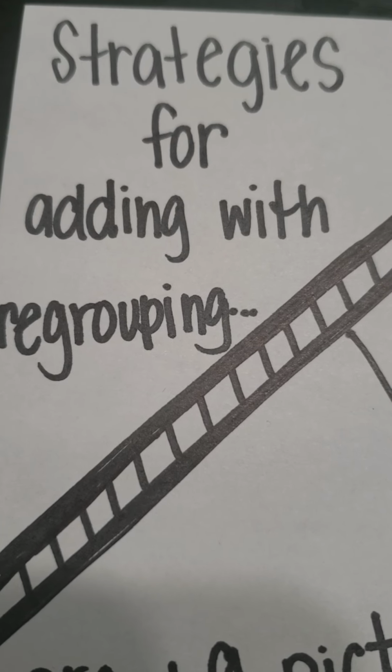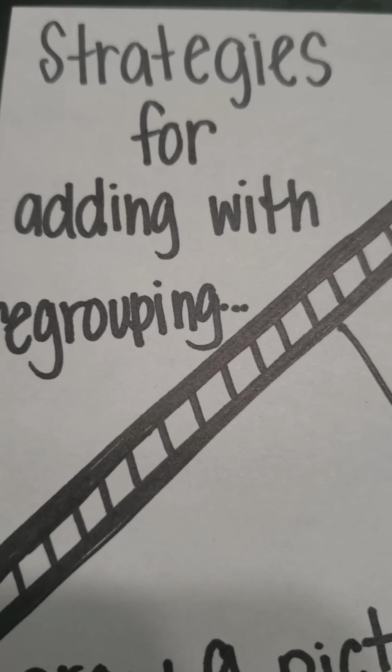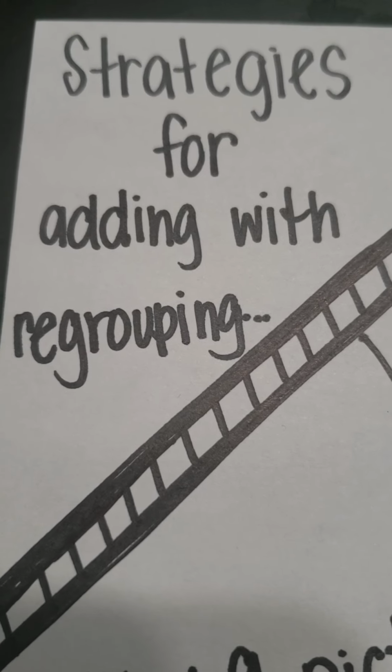Good morning, friends. This is Miss Ryan, and I'm coming to you today to help you with strategies for adding with regrouping.